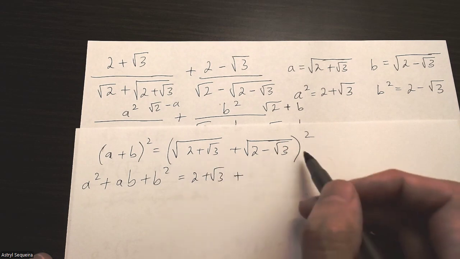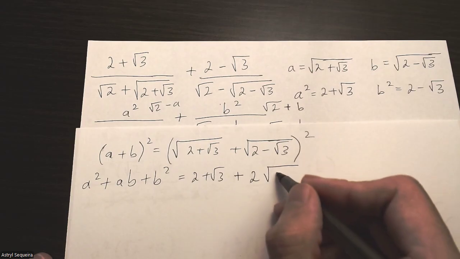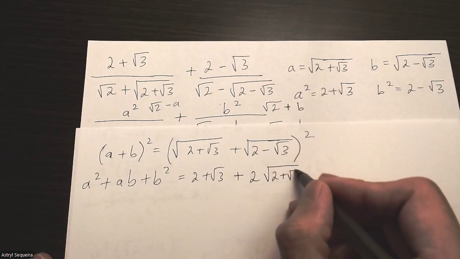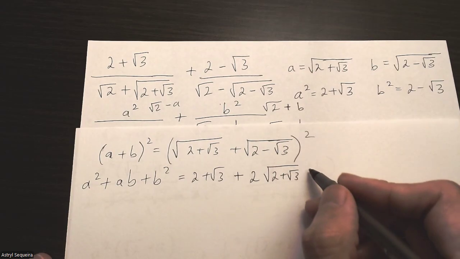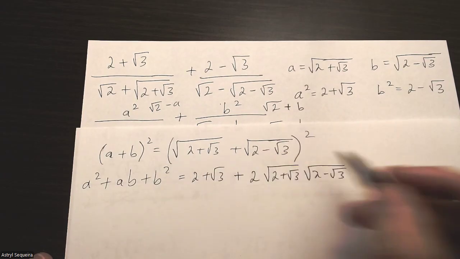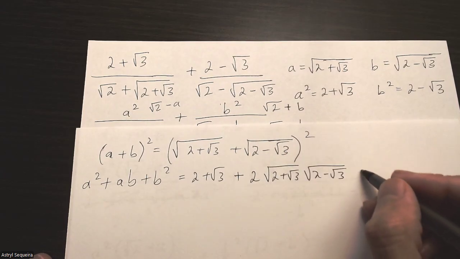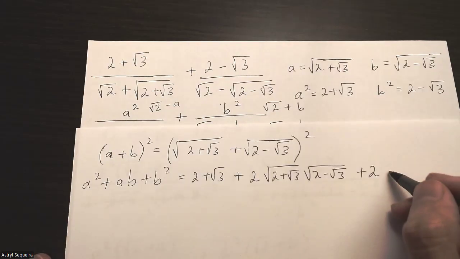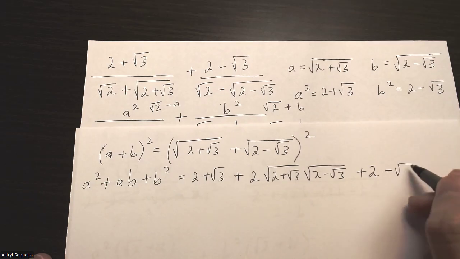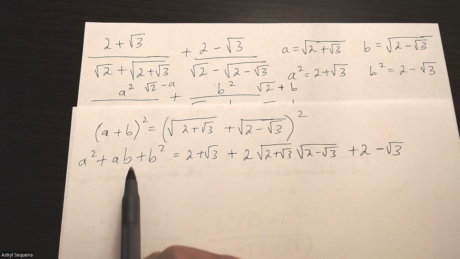Then the two middle terms multiplied by each other is going to give me 2 times root of 2 plus root 3 times root of 2 minus root 3. I'm just expanding using FOIL. And last term times last term is just 2 minus root 3. So that's the expansion of that, which is basically a plus b square.